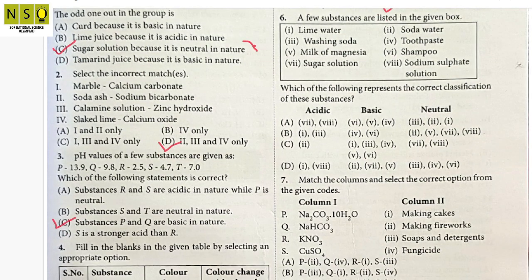Now next we move to question number 6. What it says is there are few substances listed in the table, and we have to find the correct classification of these substances into acidic, basic and neutral. Now we see lime water, soda water, washing soda, toothpaste, milk of magnesia, shampoo, sugar solution and sodium sulfate solution. Now we have to group them up.